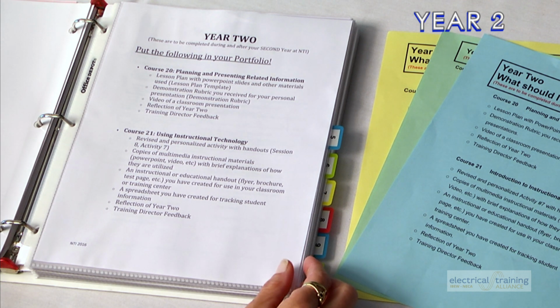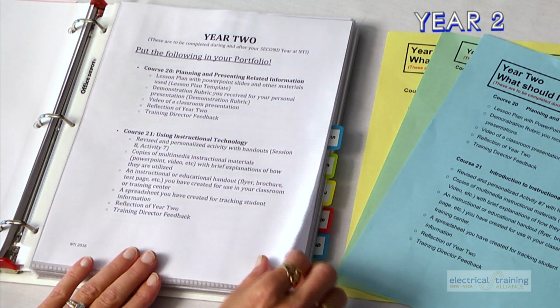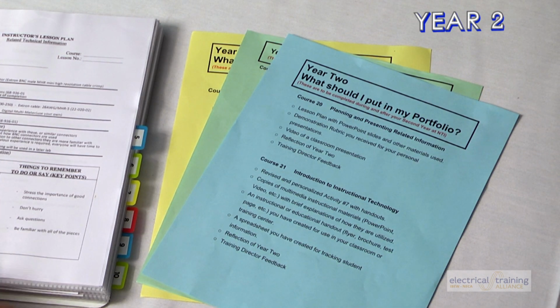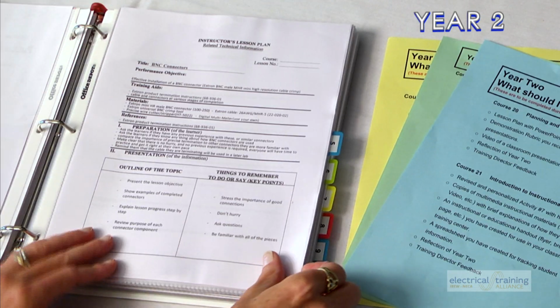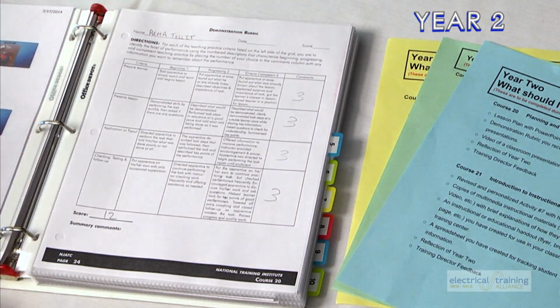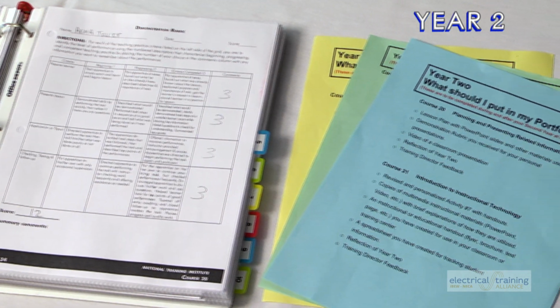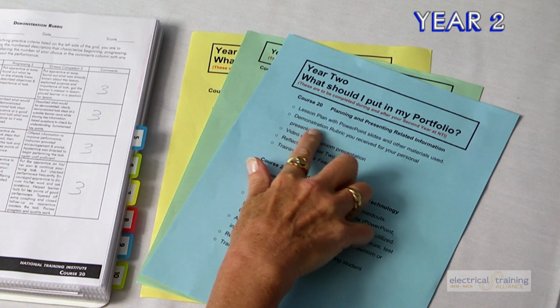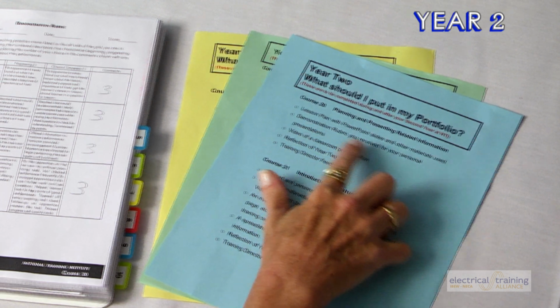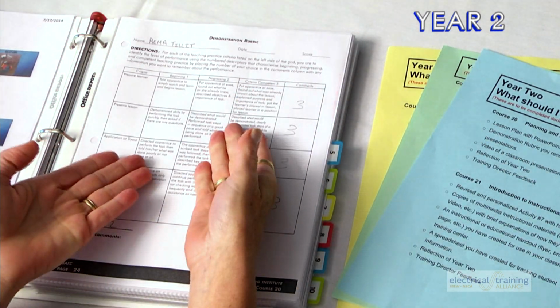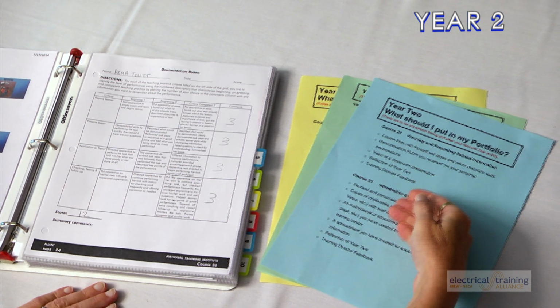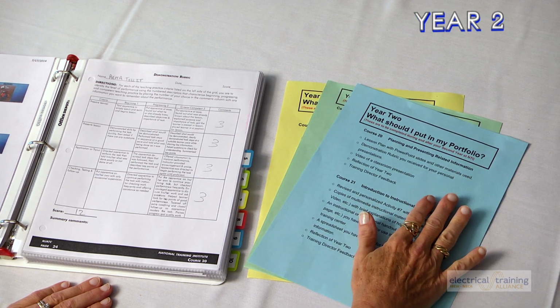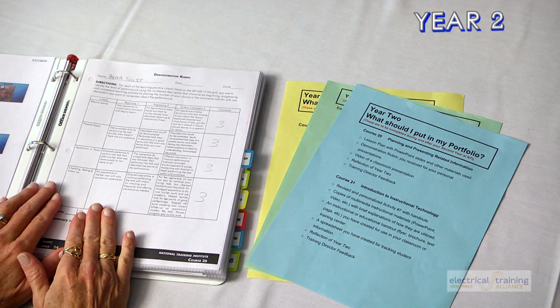So here we go again. We look, that's the tab for Course 20, and we have that here. It includes first a lesson plan, so the lesson plan with PowerPoint slides. Here's your lesson plan, and here are the PowerPoint slides. And then the next thing is the demonstration rubric you received for your personal presentations. So that's what comes next, your demonstration rubric. And then it just continues all the way down. Those are the things that need to be put into your portfolio.